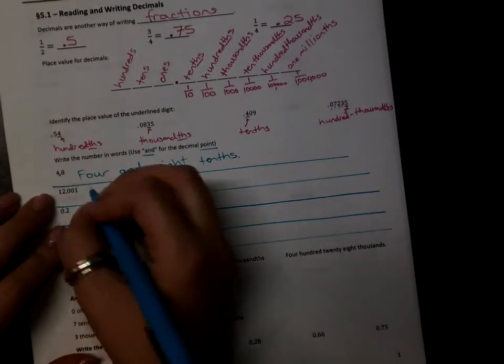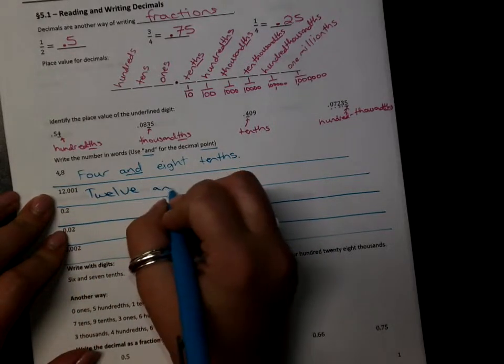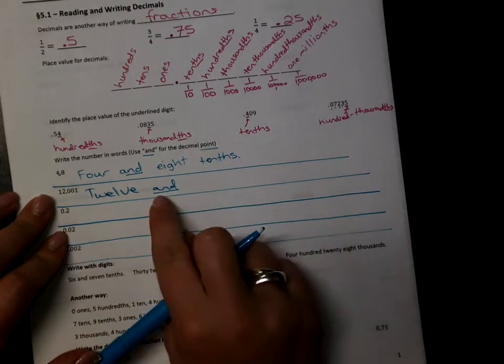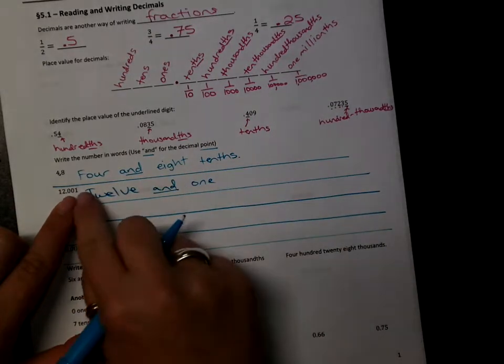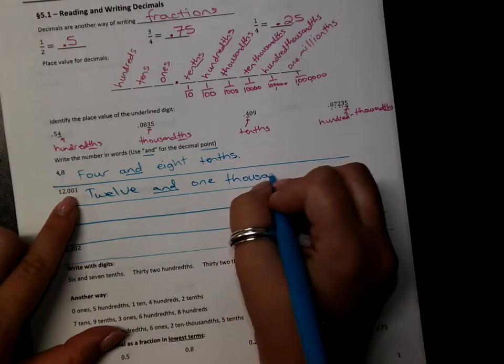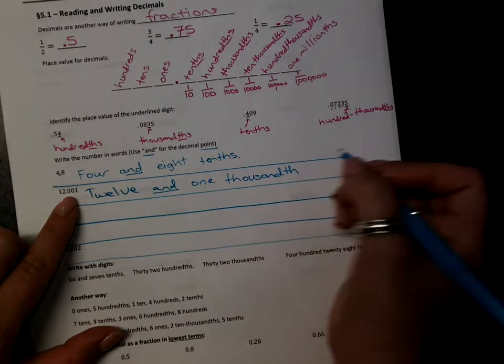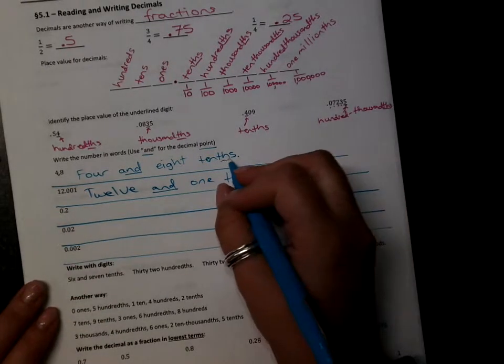Here we're going to have 12 and, so we specifically use the word and, 1, and the 1 is in the thousandths place. So 12 and 1 thousandth, all those THs.